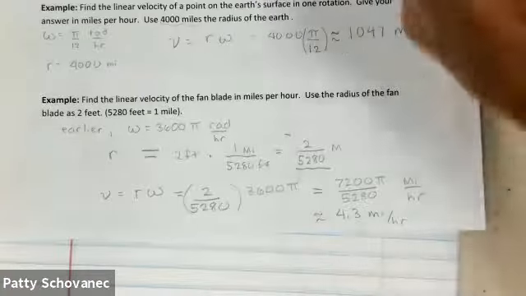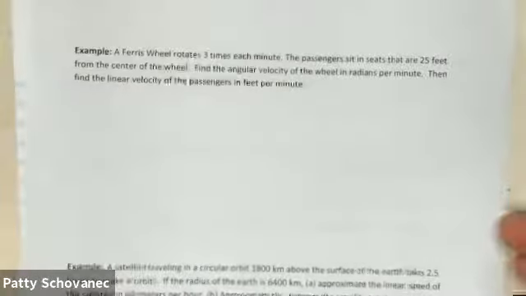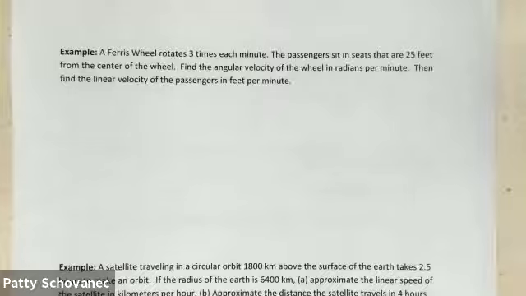We're gonna do the same thing with a Ferris wheel. A Ferris wheel rotates 3 times each minute. Passengers sit in seats that are 25 feet from the center of the wheel. So that 25 feet will give us the radius of a person riding this Ferris wheel. Find the angular velocity of the wheel in radians per minute. Then find the linear velocity of the passengers in feet per minute.